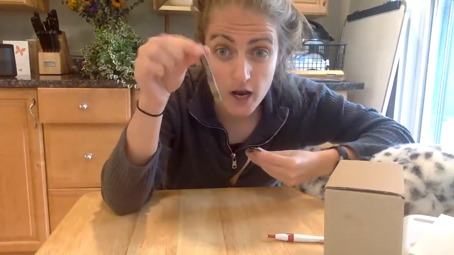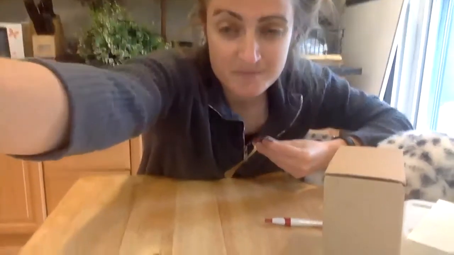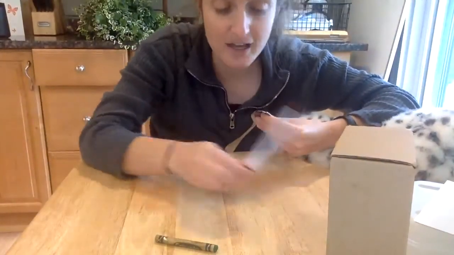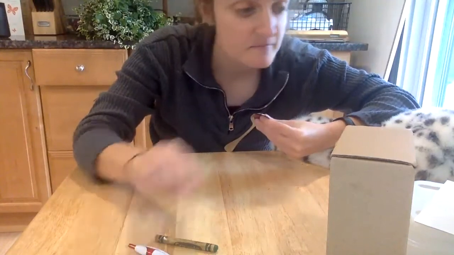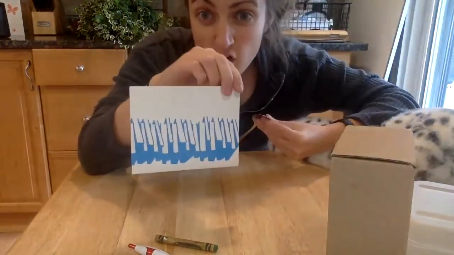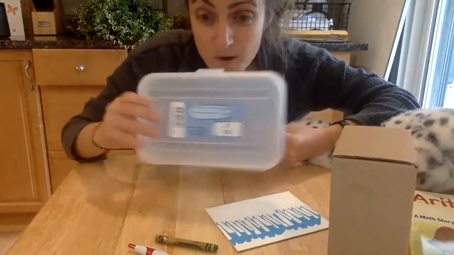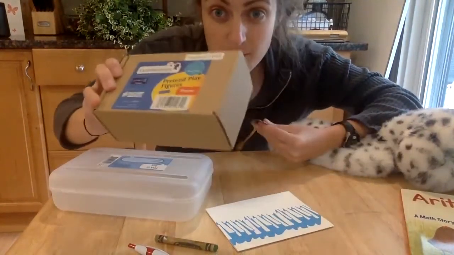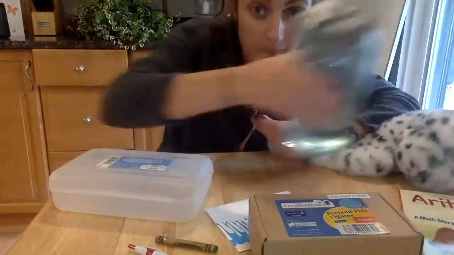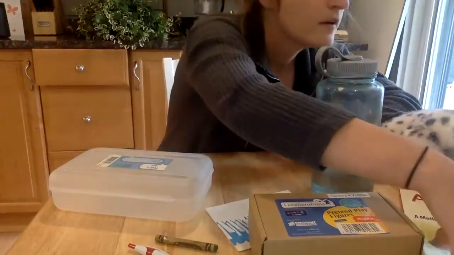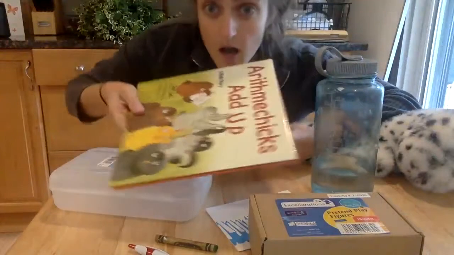Okay? So I went around my house and I collected a lot of different things. I collected a crayon. I collected this pen. I collected a card that someone gave me. I collected this pencil box, this box, my water bottle, and a book.